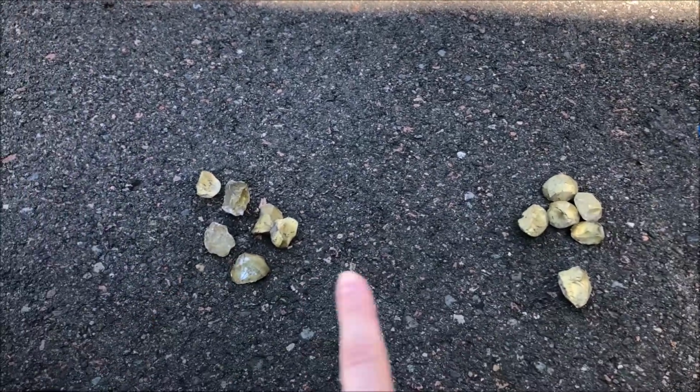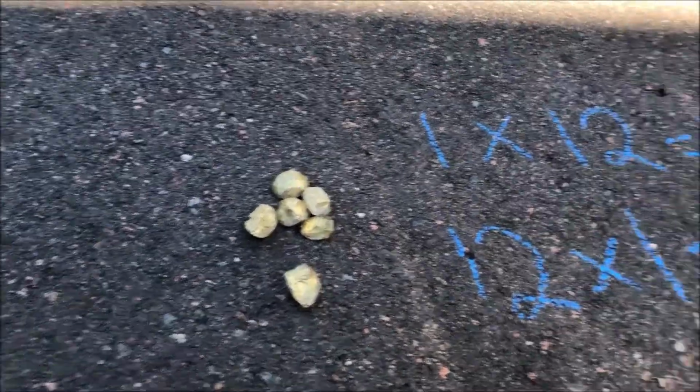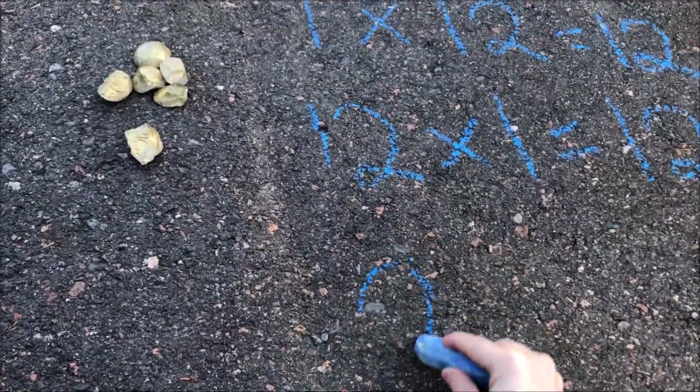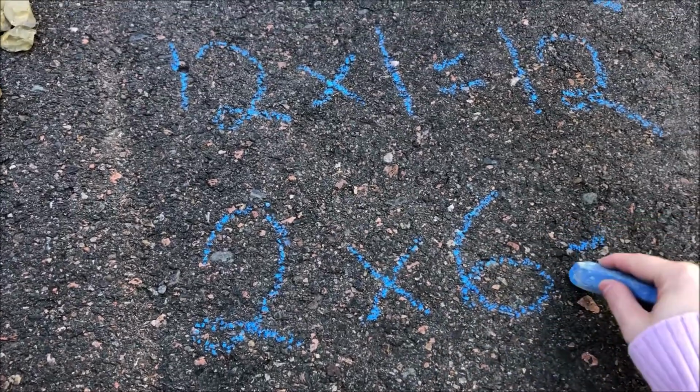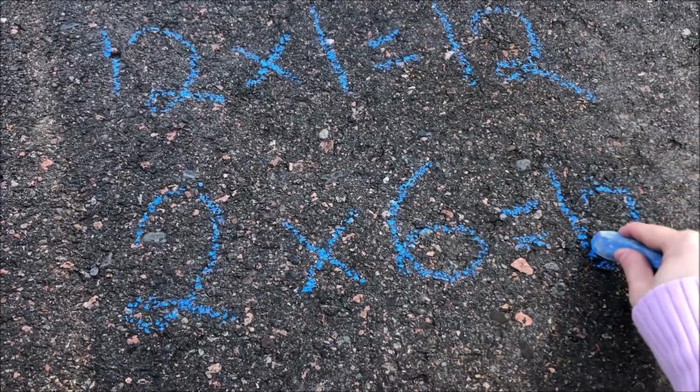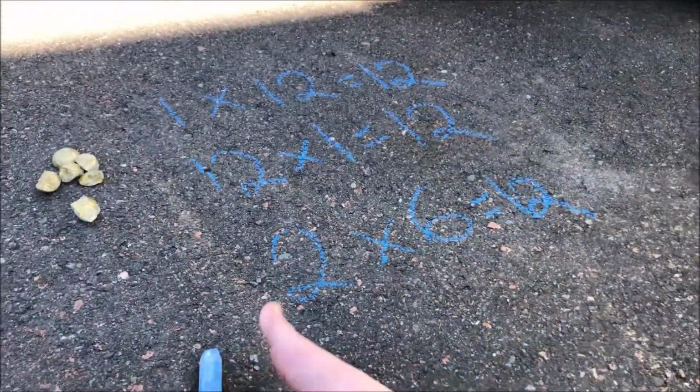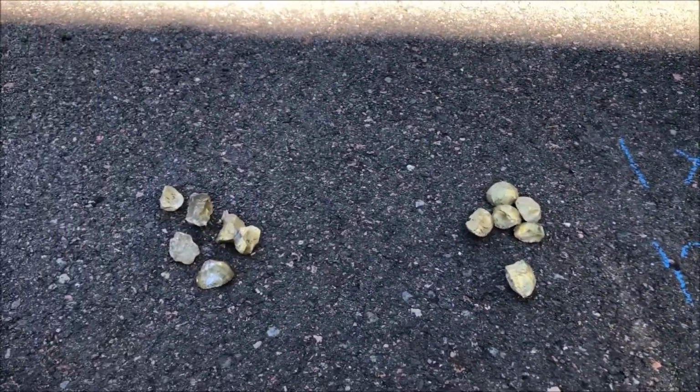So now I've got two groups with 6 rocks in each. That gives me an equation, two groups with 6 in each. That gives me 12.